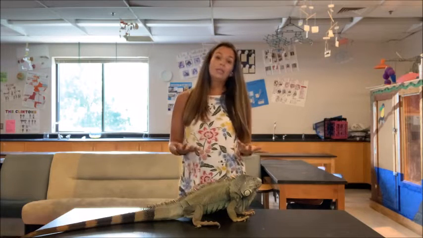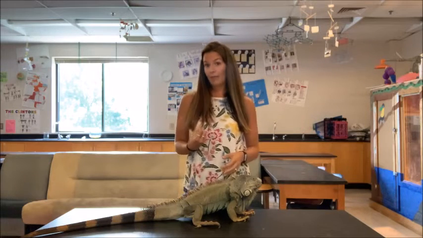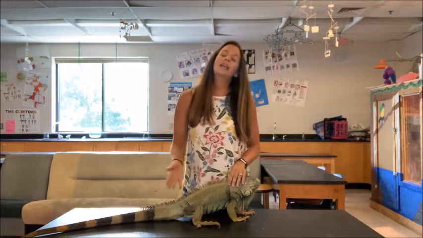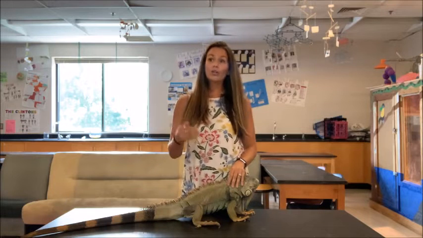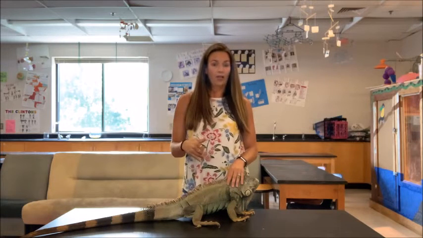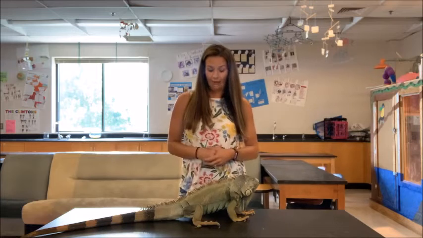So if something is medial, it's nearer to the midline than something else. And if something's lateral, it's further from the midline than something else. So we could say that, for example, his knee is lateral to his hip.